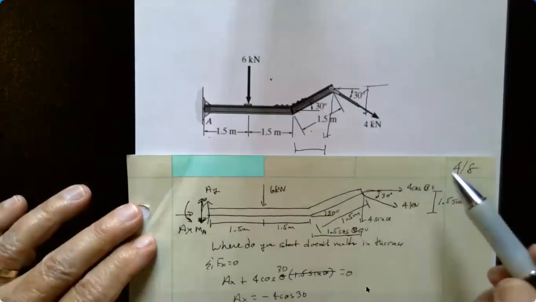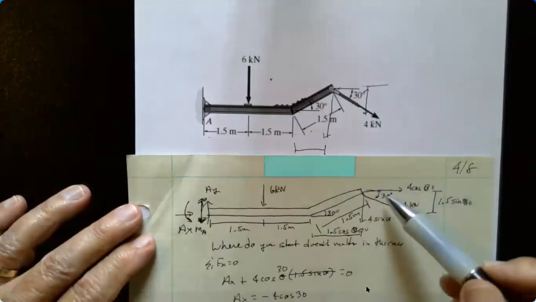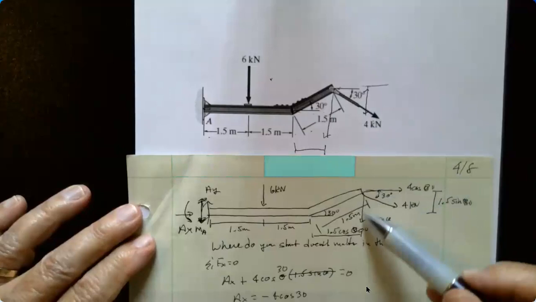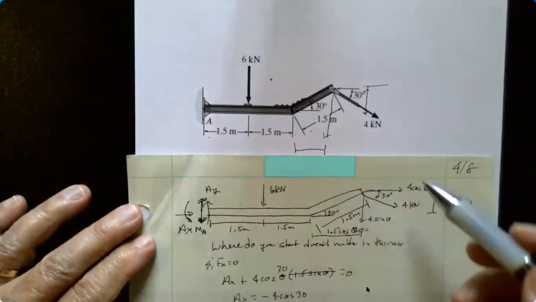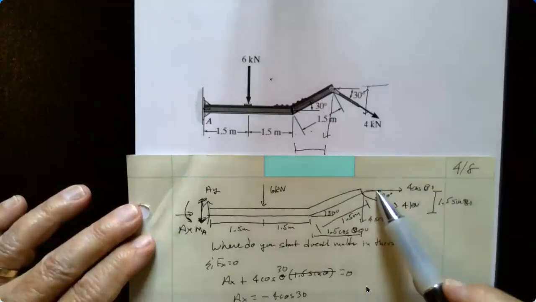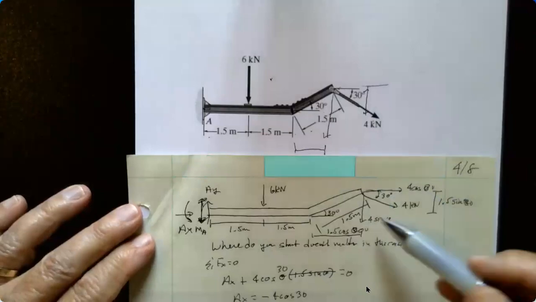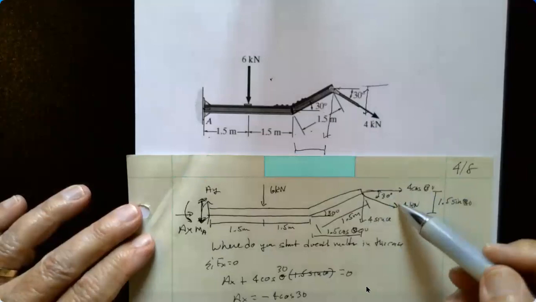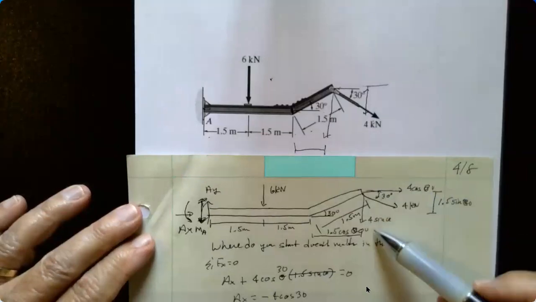So I'm going to break this down, this 4 kN, into X and Y components. And we see this angle is 30 degrees. And so I've got the X component is 4 cosine of 30 degrees. It's adjacent. The vertical component is opposite the 30, which is going to be sine function. So here's 4 sine of 30 degrees.